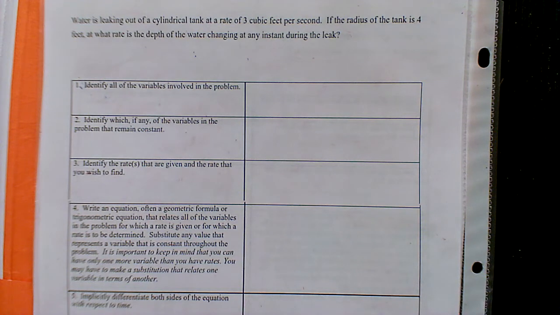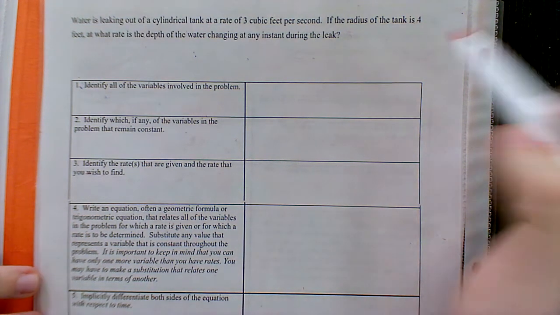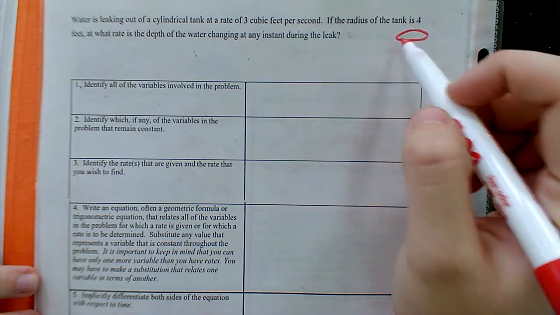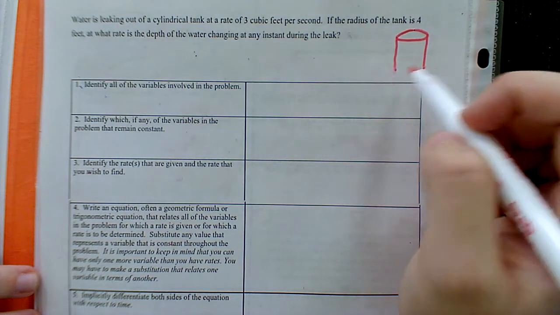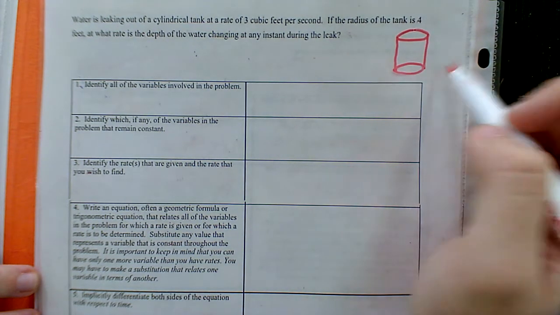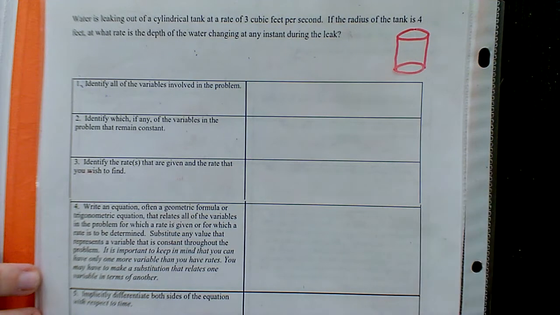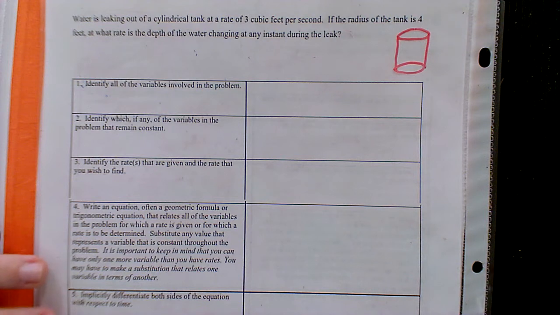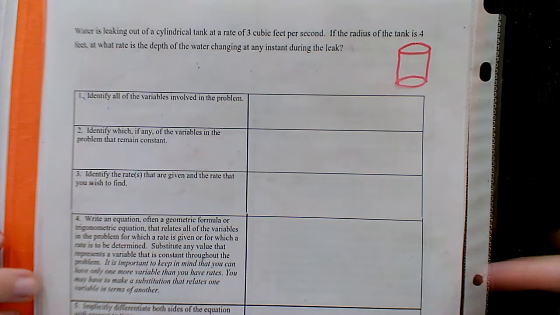Water is leaking out of a cylindrical tank. Maybe we'll draw a picture. Here's a cylinder. It's leaking out at a rate of 3 cubic feet per second.